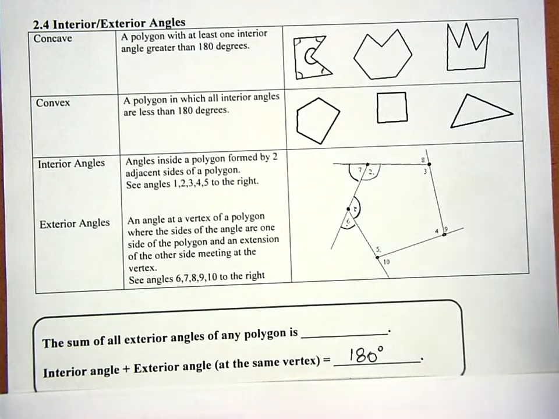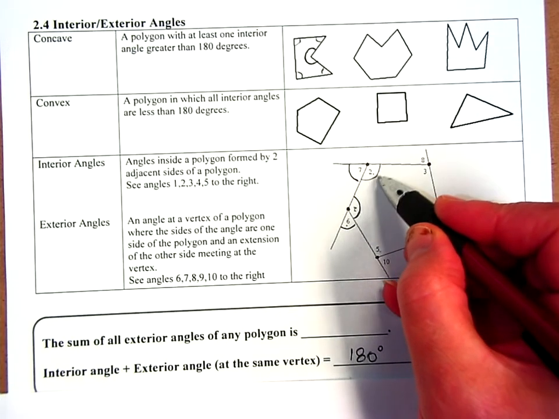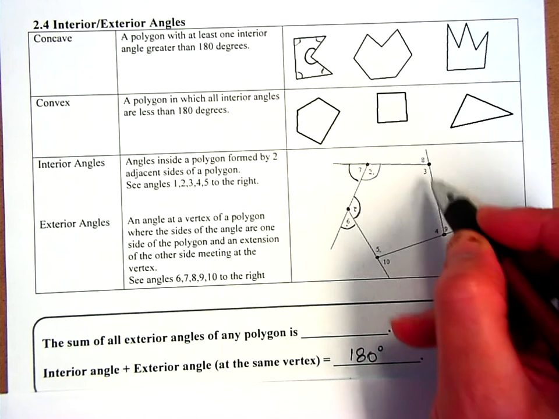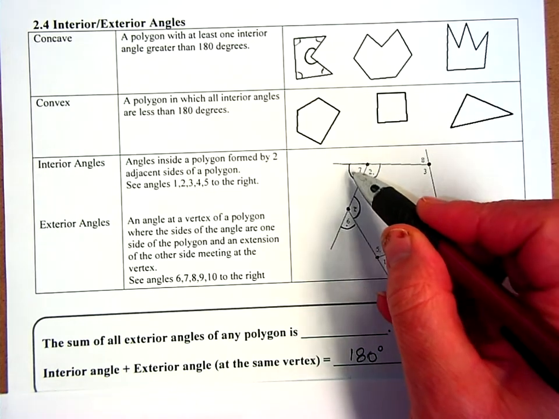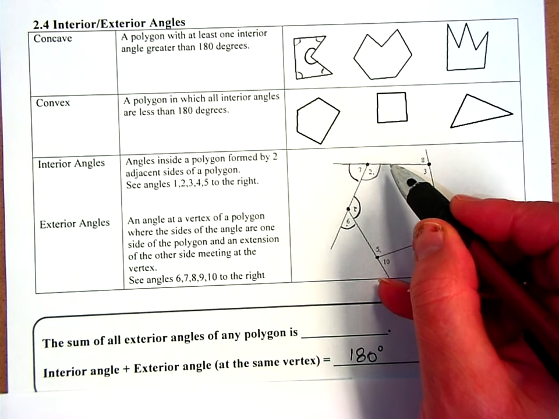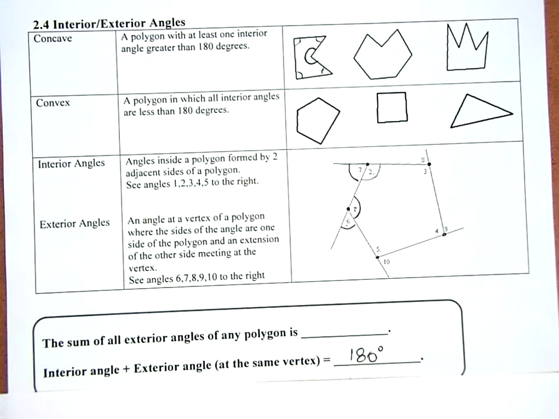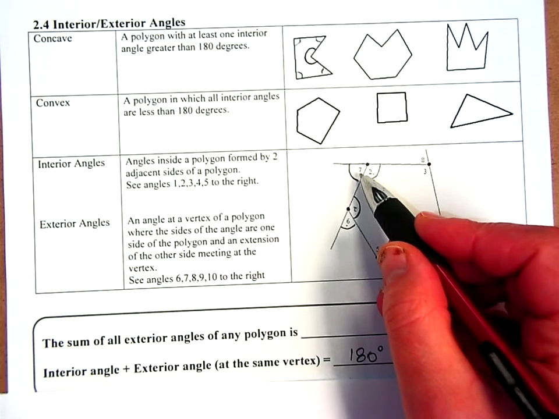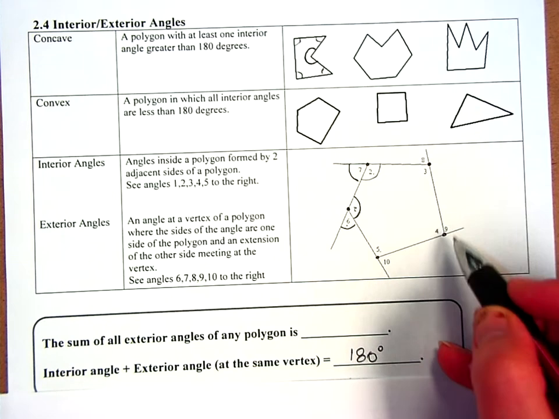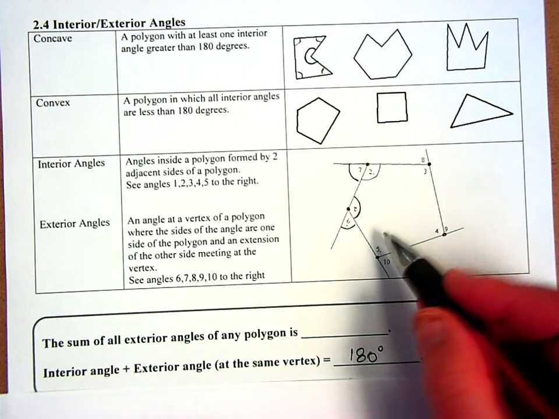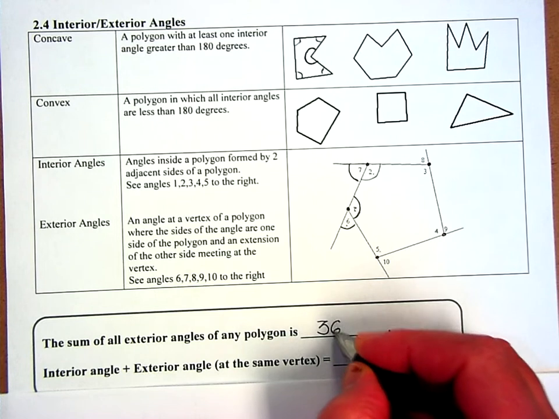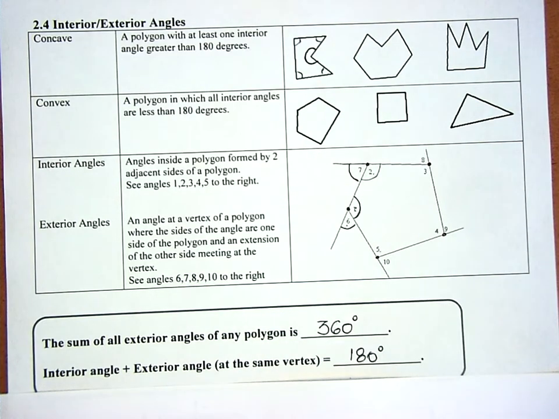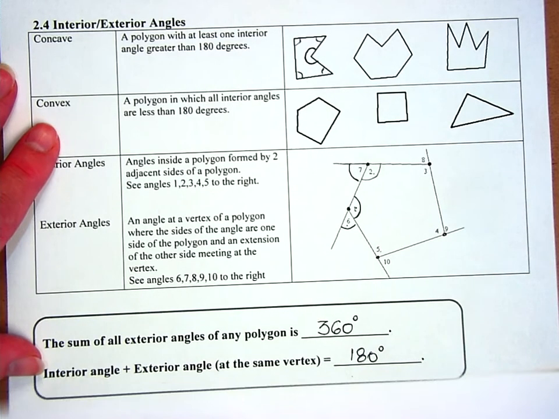But what happens with that is, if this interior angle goes up because I have more sides, then the exterior angle has to go down because the sum of the interior and exterior angles at the same vertex is always 180, it cannot change. So because of that, the sum of exterior angles never changes. It's always 360 degrees, always. And you can use that fact to find the missing angles when you know certain angles of a polygon. So let's look at that.